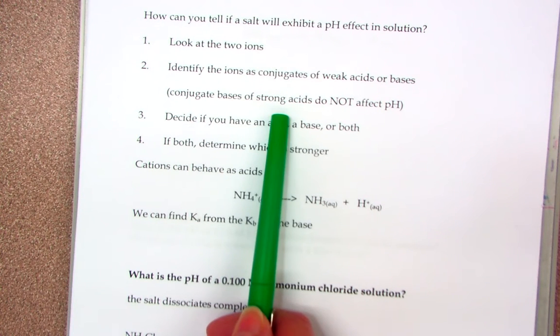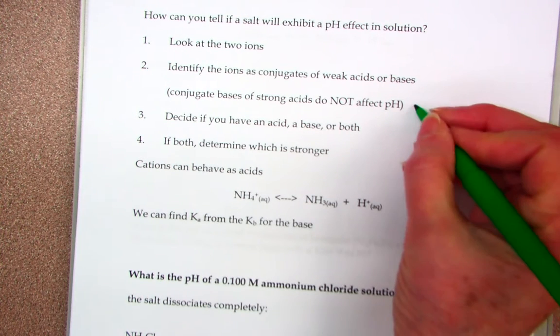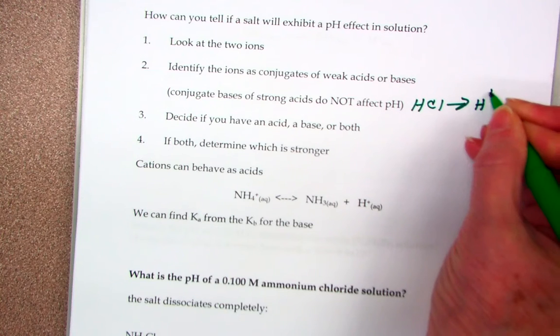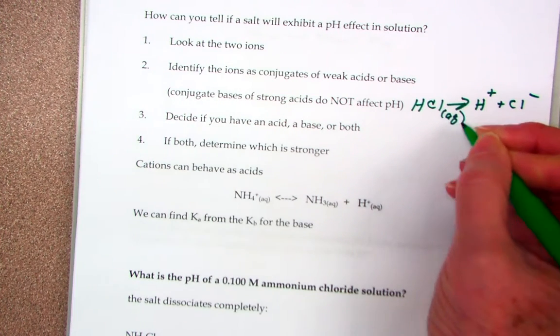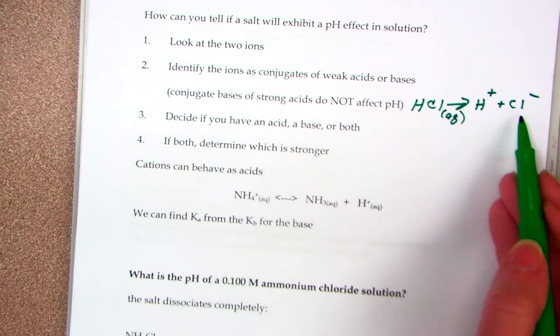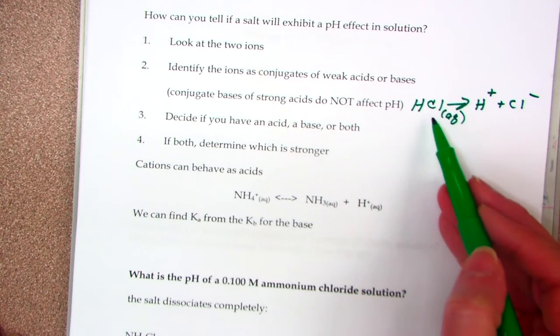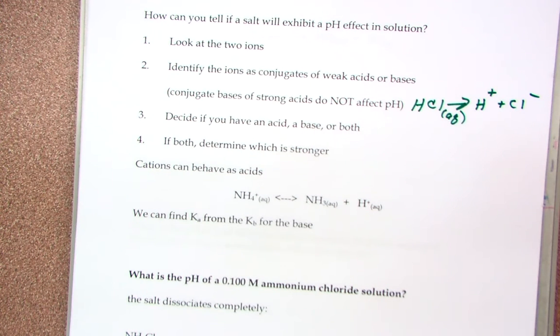Conjugate bases of strong acids don't affect pH. So we've talked about these before, things like HCl. It breaks apart into a hydrogen ion and a chloride ion, and it's a one-way ionization in the strong acid. So this chloride ion has no interest at all in going backwards to make HCl. It just hangs out here, and it will not react with water to pull a proton off, and it won't take the proton that's available in solution.